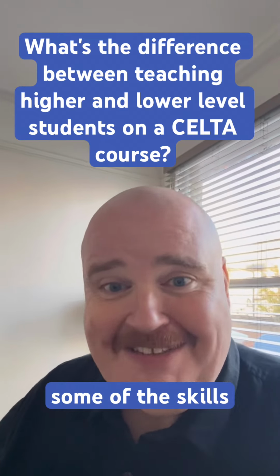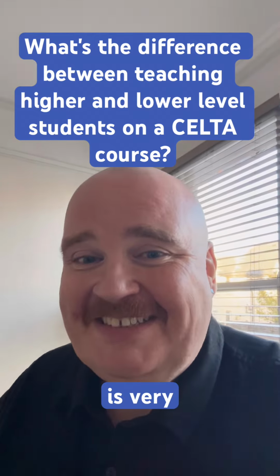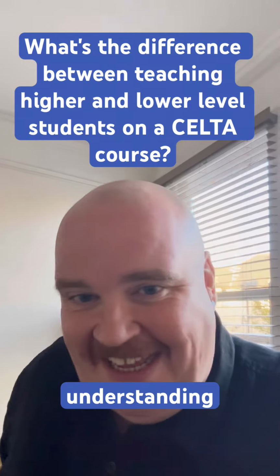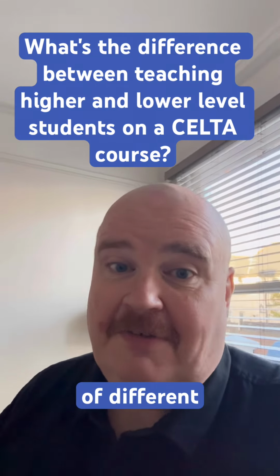Now, some of the skills are very similar. Obviously, how you stage a lesson is very similar. How you check understanding is very similar as well. However, you do need to be aware of different things.